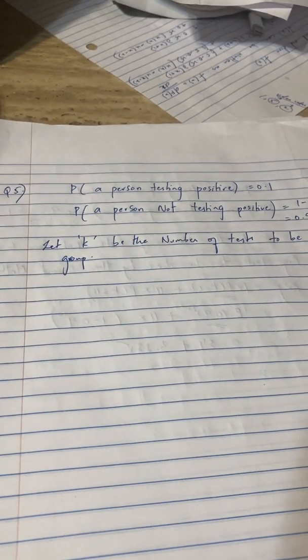Let K be the number of tests to be done for a group. Here K in the best case is 1, because if the group tests negative, then there is only one test to do.